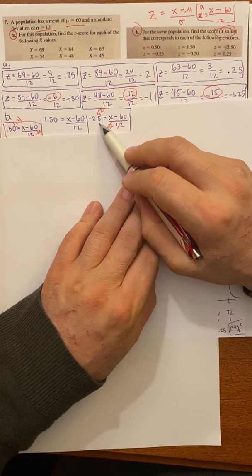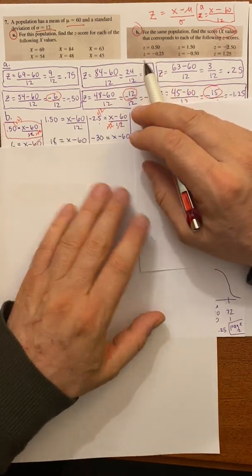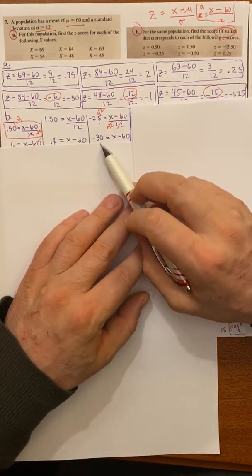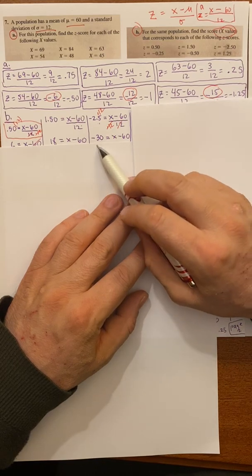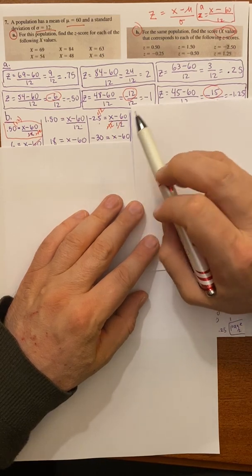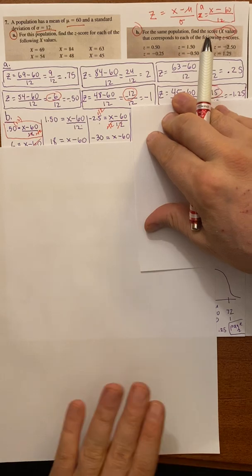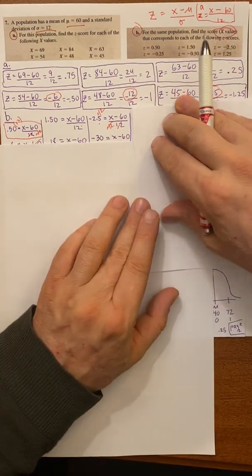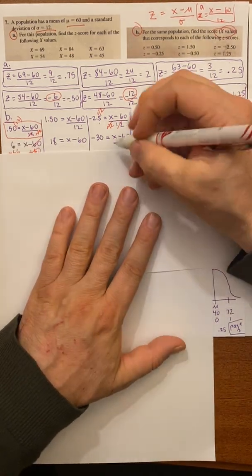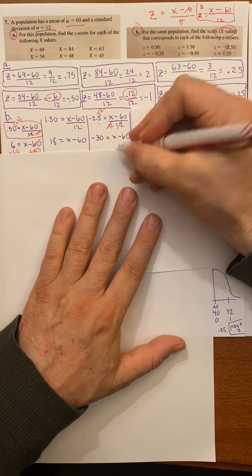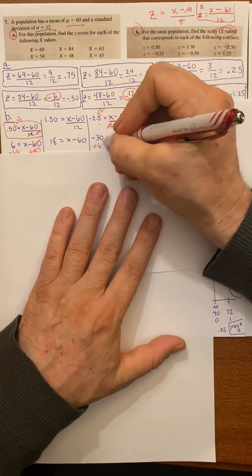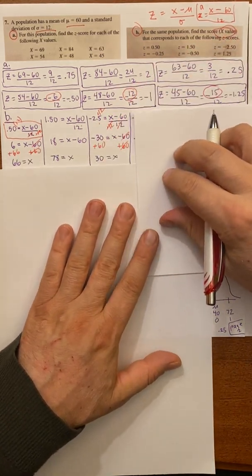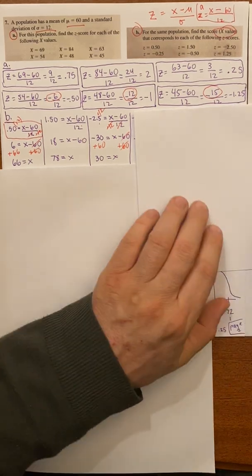Negative 2.5 times 12 gives me negative 30. So then it's negative 30 equals x minus 60. I'm going to get that 60 out of there. How am I going to do it? Right now it's being subtracted, so I'm going to add it out. Cancels on that side. Add it over here. So that ends up meaning that 30 equals x.